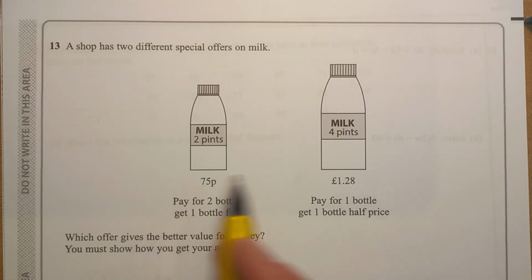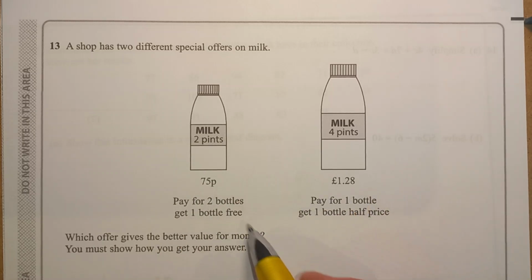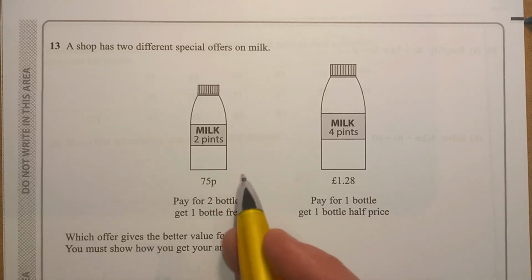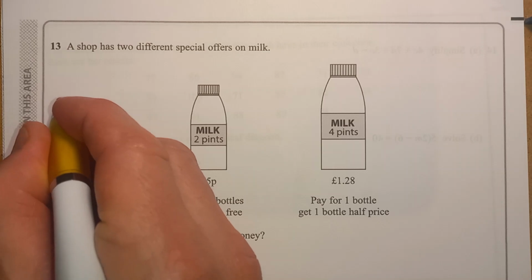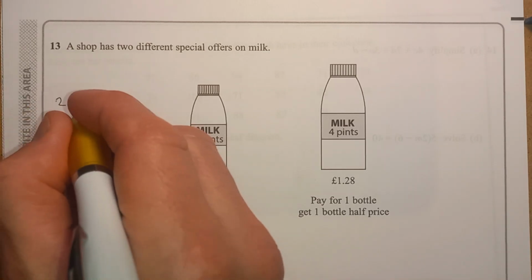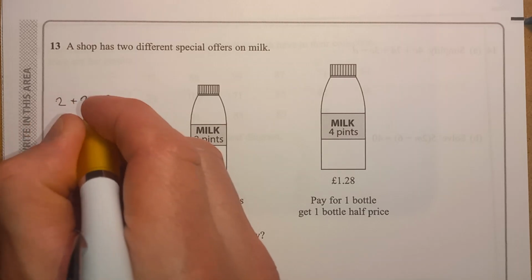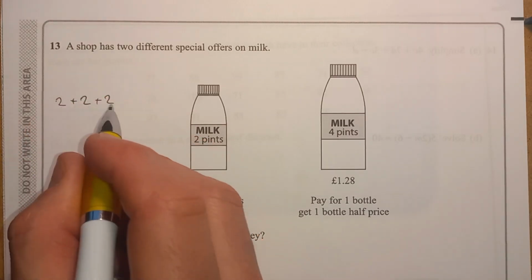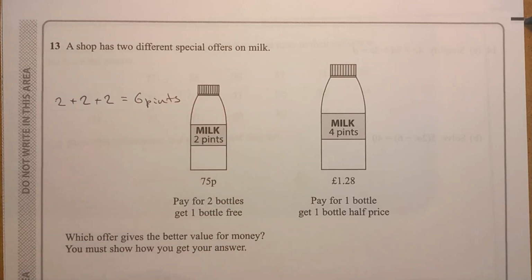So what we can do is we can work out the price for 1 pint on each one, and then we can compare those. So here we've got pay for 2 bottles, get 1 bottle free. So we're going to have 1 bottle, another bottle, and then the free bottle. So we've got 2 pints plus 2 pints plus 2 pints is 6 pints.